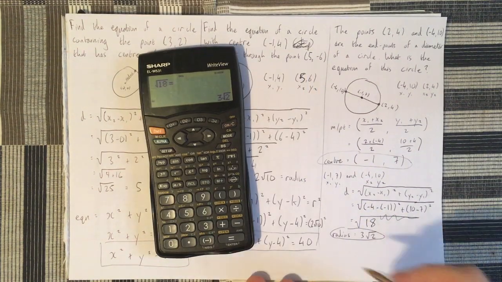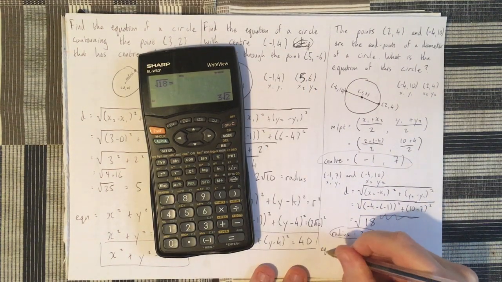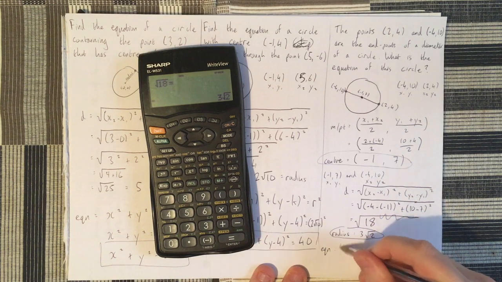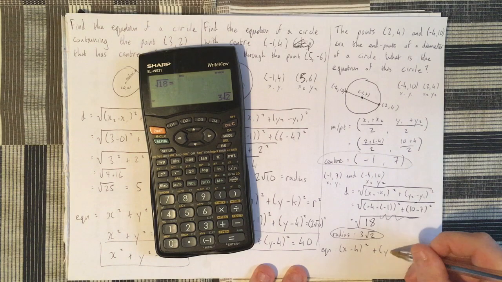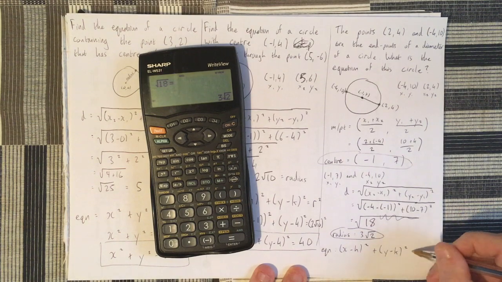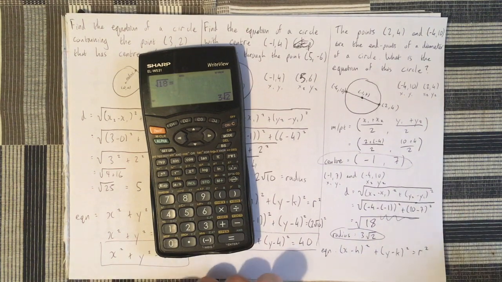Alright, so you're ready to use your equation formula now. So equation is x minus h to be squared plus y minus k to be squared equals r squared.